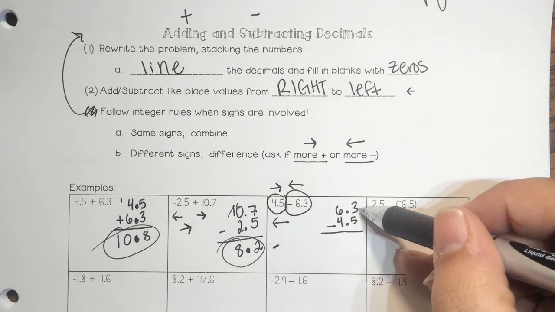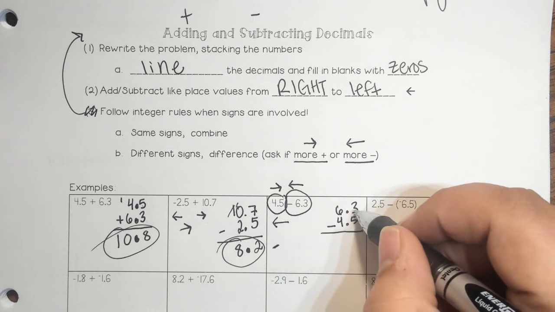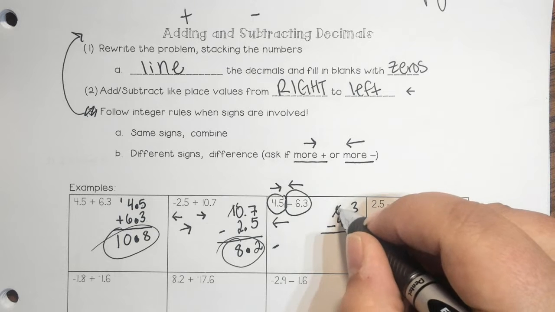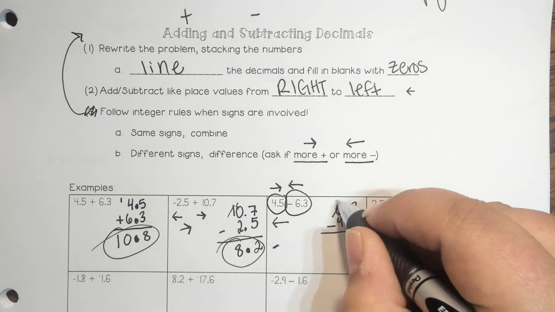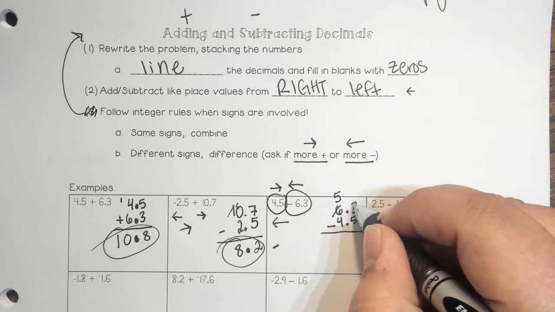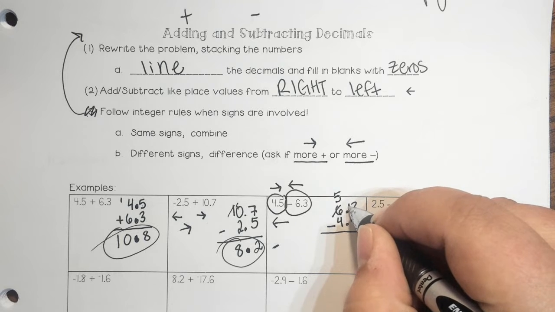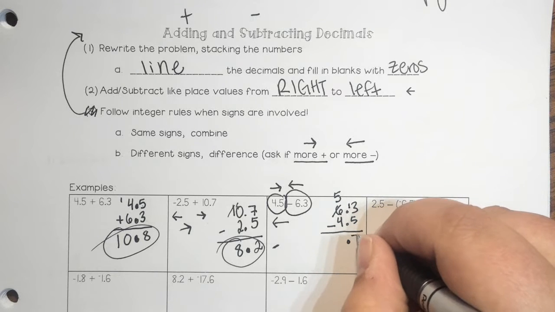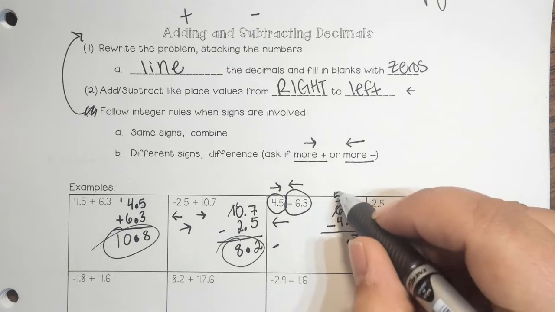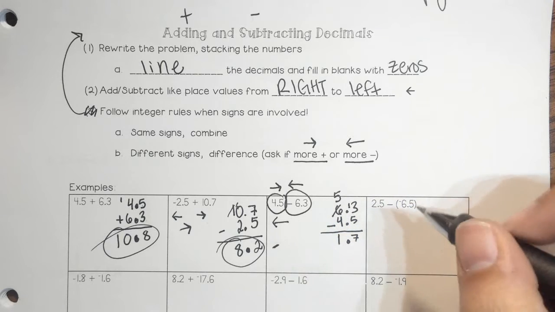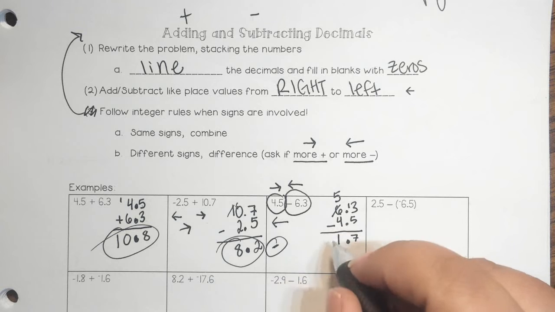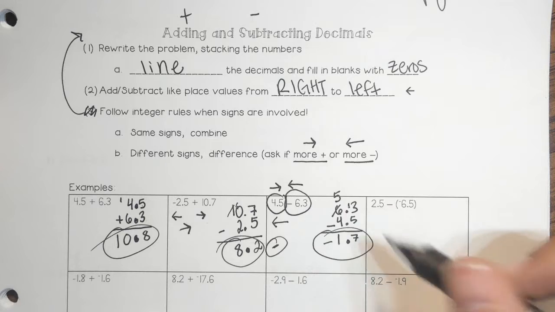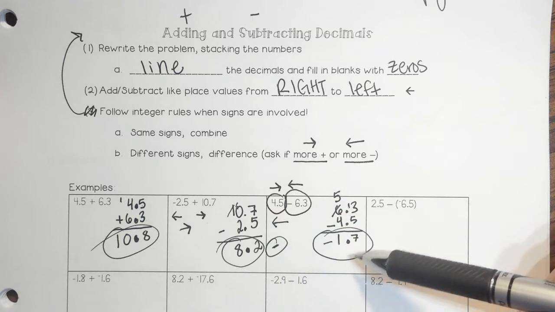Here I'm trying to take 5 from 3, and I can't do that, so we're going to borrow from the next place value over. So I'm going to take a whole 1, so this 6 becomes a 5, and now instead of 3/10, this is 13/10. So 13/10 minus 5/10 is 7/10. Now I've got 5 minus 4, which is 1. Remember we said our difference was going to be negative because the final direction was going left. So 4.5 minus 6.3 is negative 1.7.